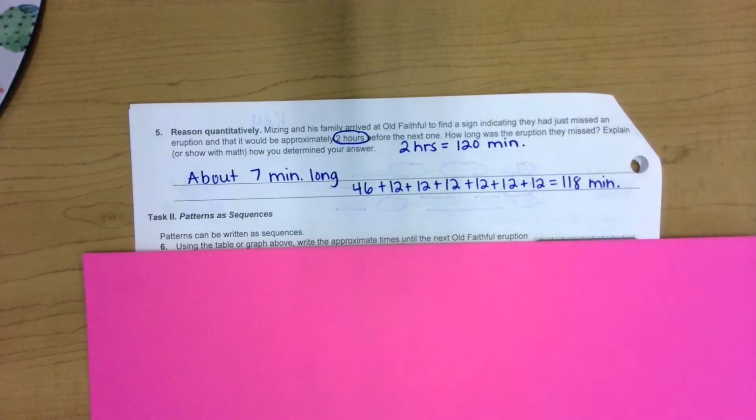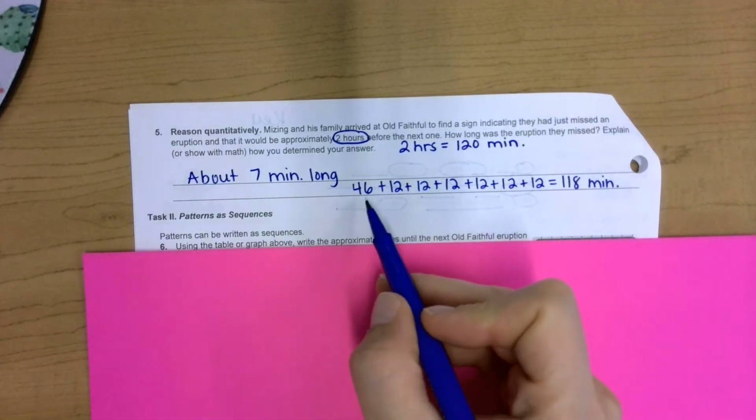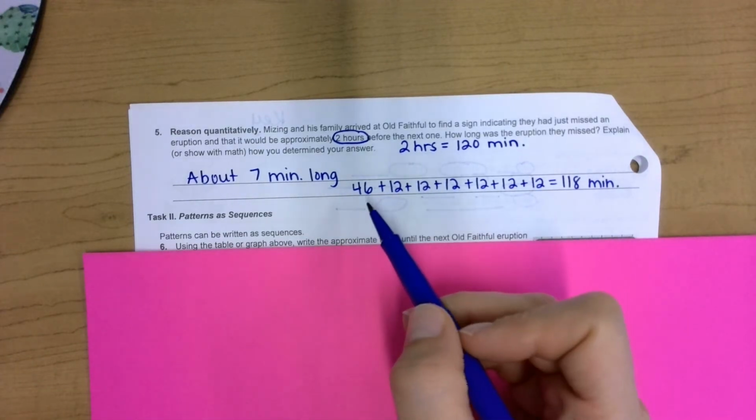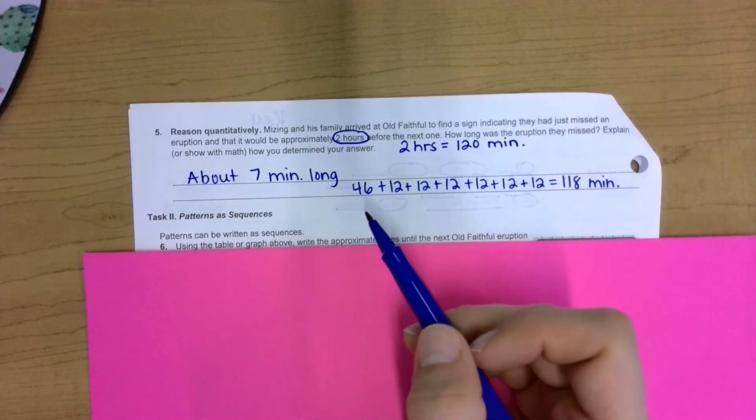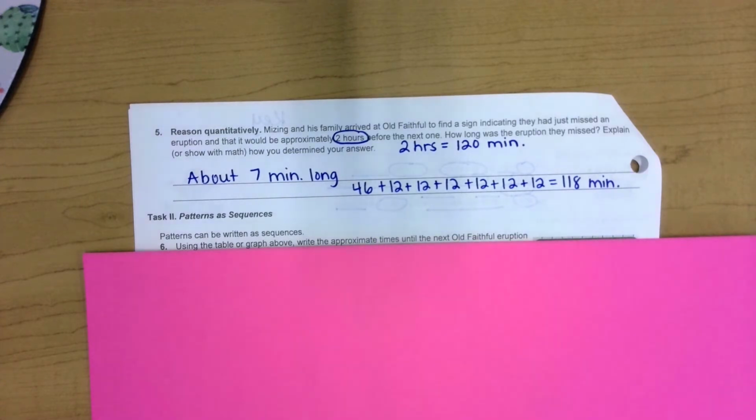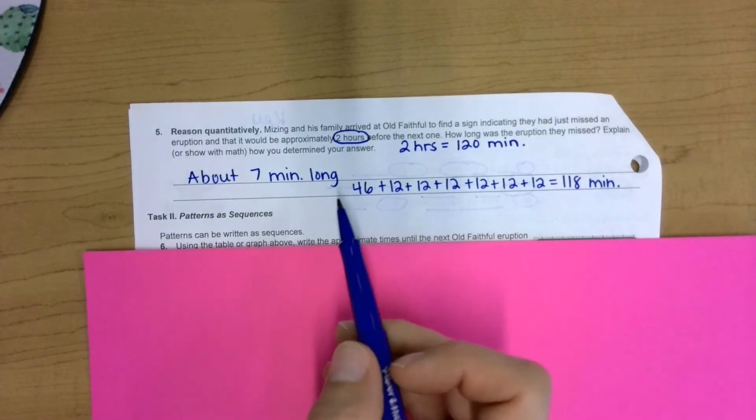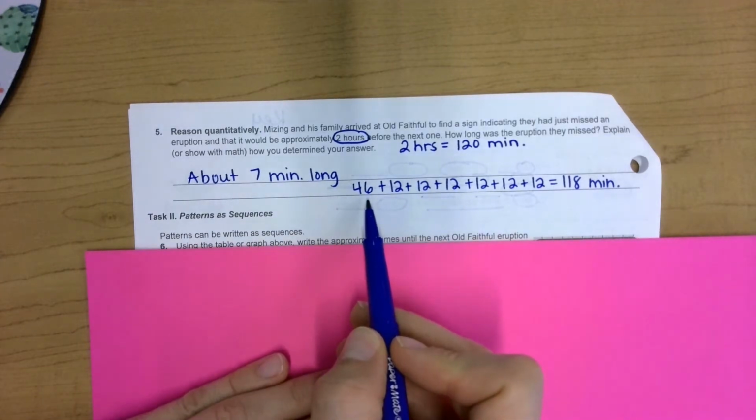For this, you could have continued the table that we were referencing on the first page. You could have just kept adding 12 until you got to 118 minutes. On here, I showed the repeated addition. I knew that the first minute was 46 minutes until the next eruption.